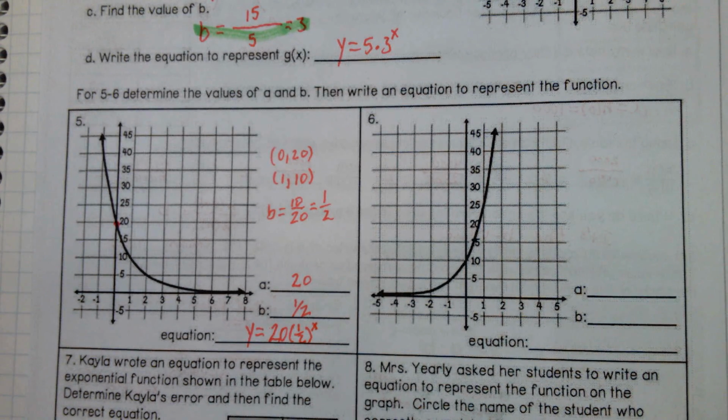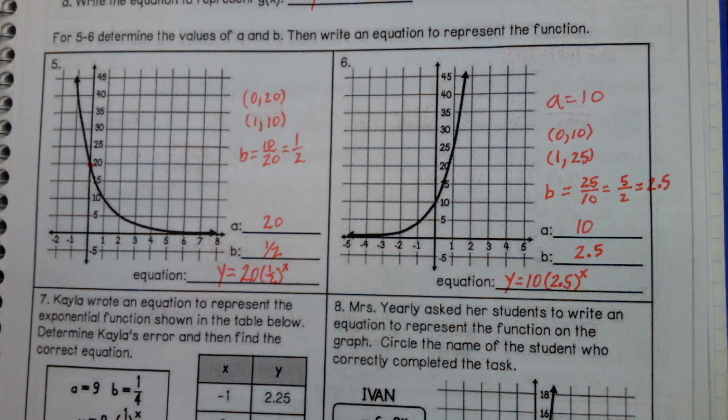Okay, go ahead and try the next one on your own. I got 5 halves as a decimal, 2.5. Now if you would have done y equals 10 times 5 halves to the x, that'll work too. All right, so answer question 7 and 8 based on what we've learned so far.